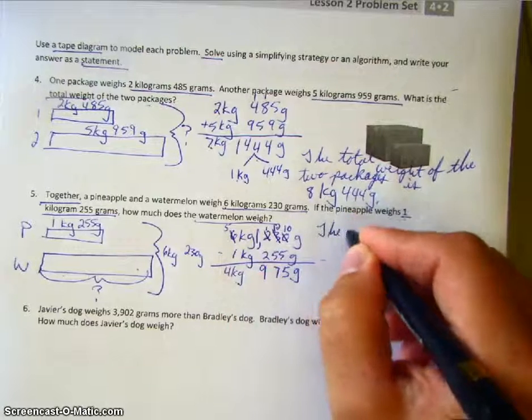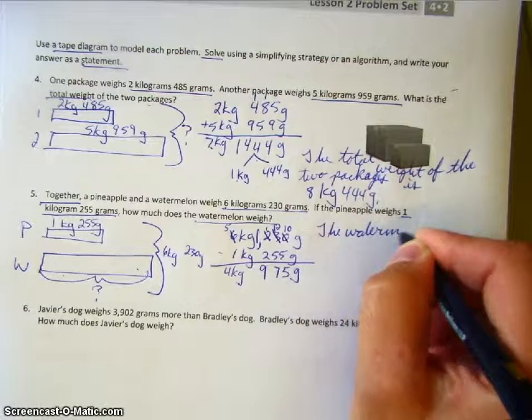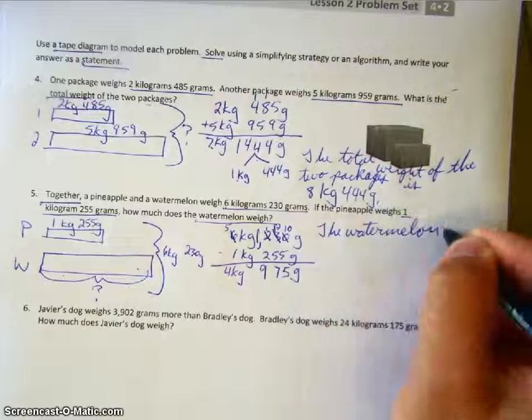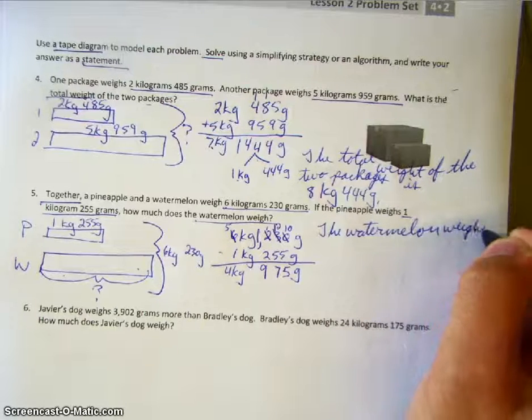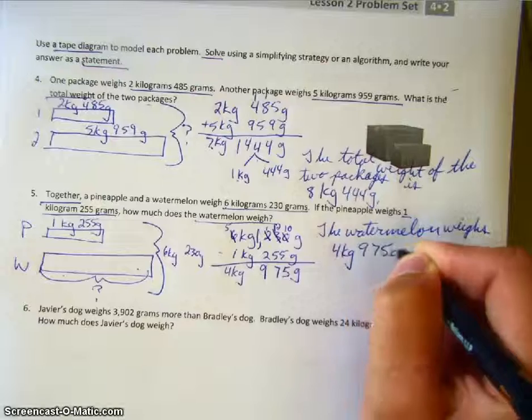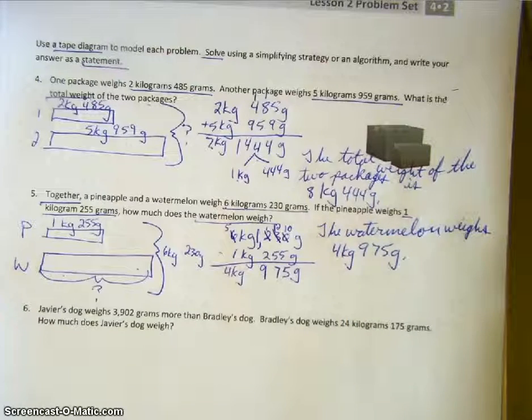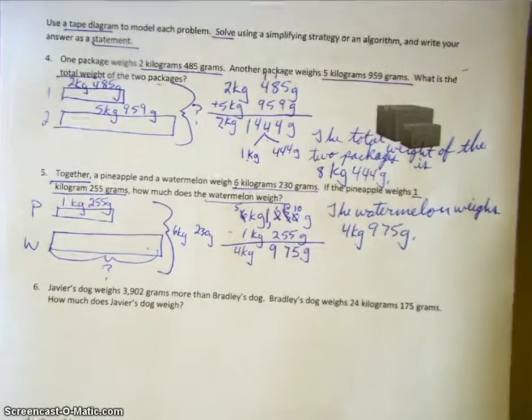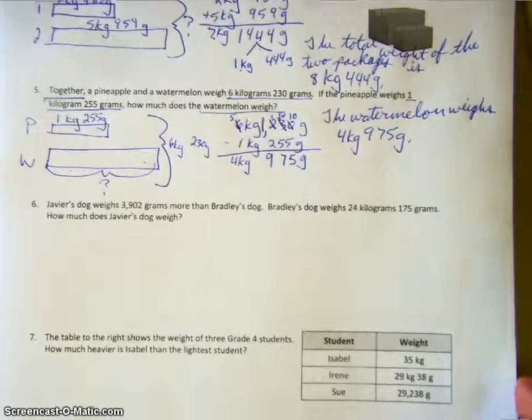So the watermelon weighs 4 kilograms, 975 grams. All right, number 6.